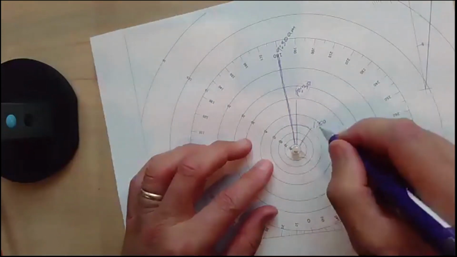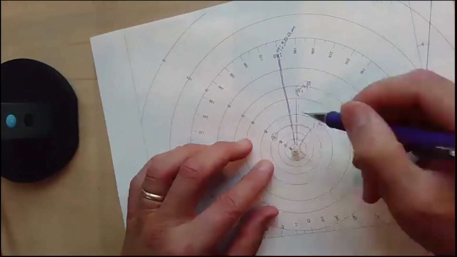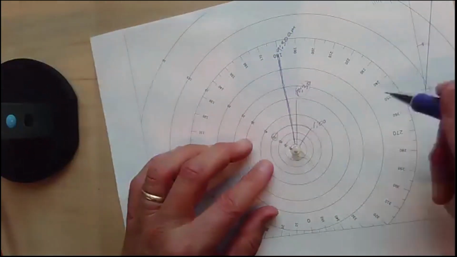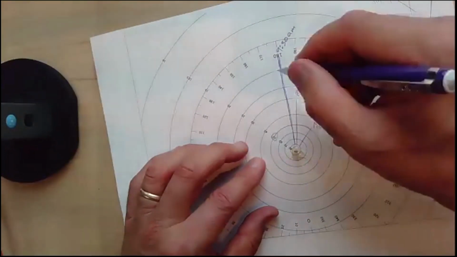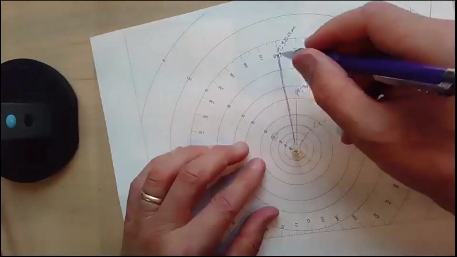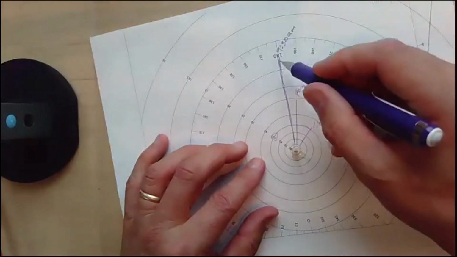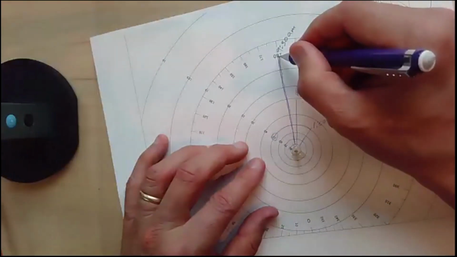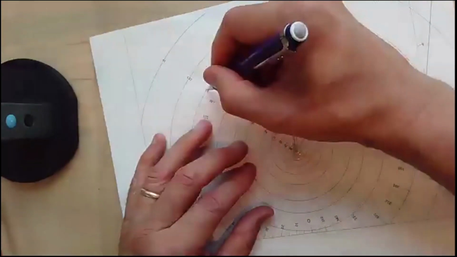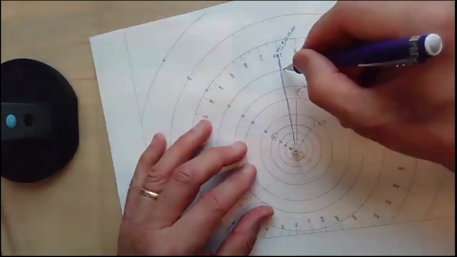That means at 1 o'clock, the sun was 50 degrees up in the sky. These numbers on these circles give you the degrees that the sun is in the sky. So if it's out here on this big line, that's 15 degrees, here's 20.